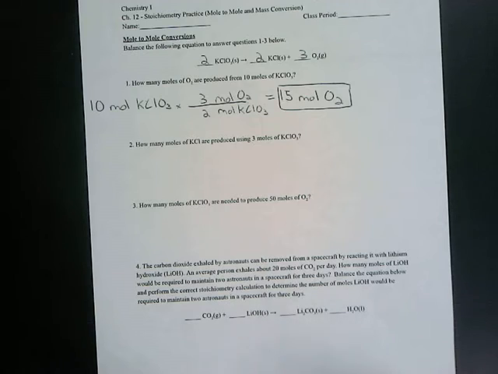All right, so I also want to show you number 4. It's a little bit more wordy, and it says the carbon dioxide exhaled by astronauts can be removed from a spacecraft by reacting it with lithium hydroxide. An average person exhales about 20 moles of CO2 per day. How many moles of lithium hydroxide, LiOH, would be required to maintain 2 astronauts in space for 3 days? Balance the equation below and perform the correct stoichiometric calculations to determine the number of moles of LiOH that would be required to maintain 2 astronauts in space for 3 days.